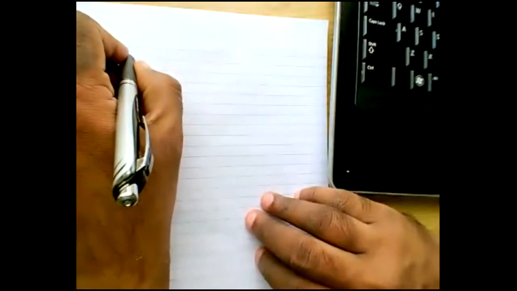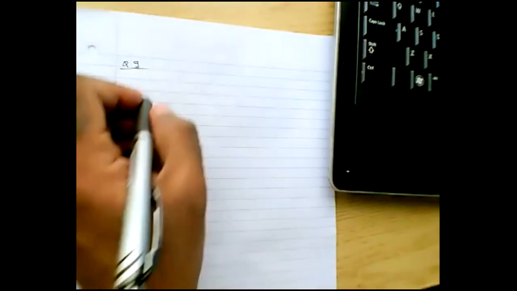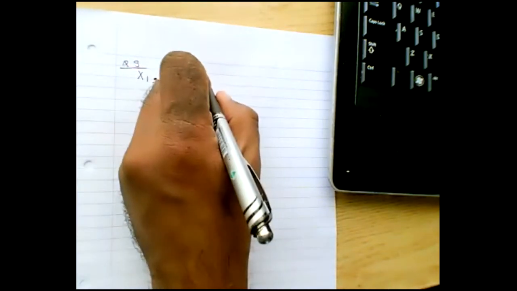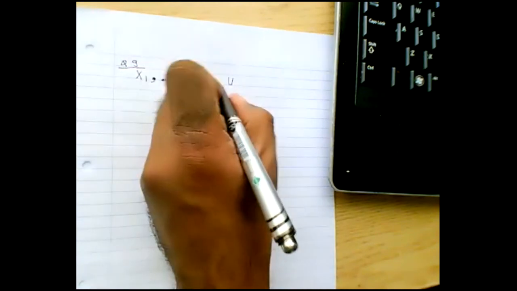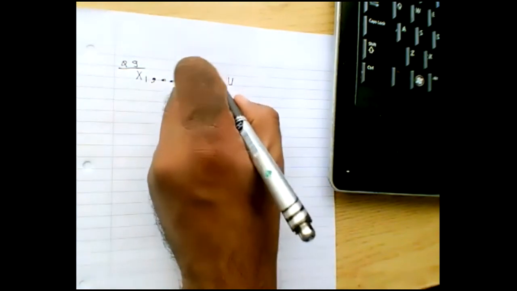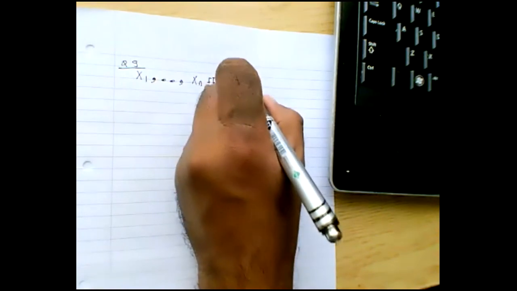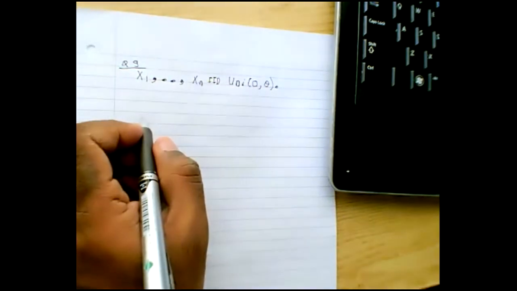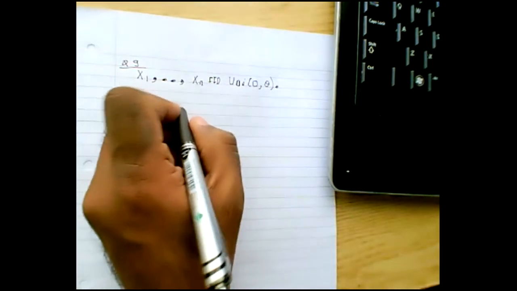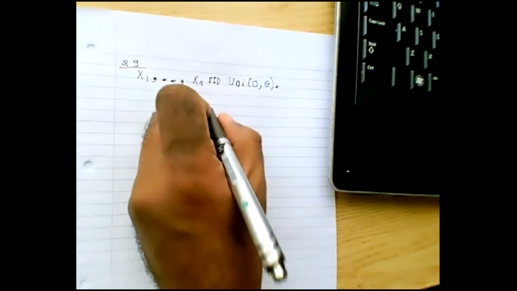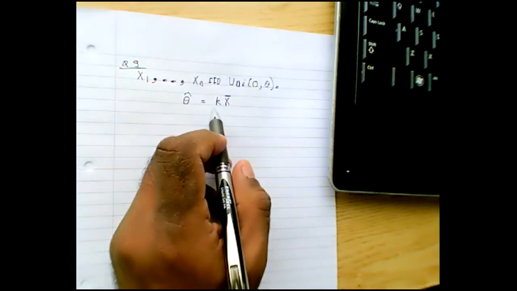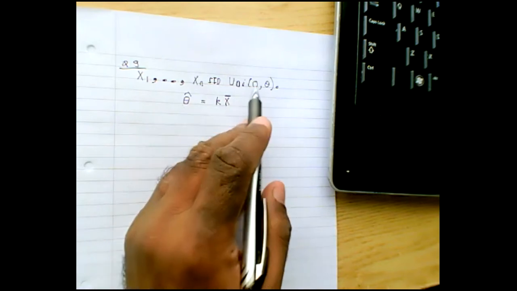Okay, so let me show you how to do this. This is question number 9. You have a random sample x1 to xn from a uniform distribution. So this is IID, uniform 0 theta, right? And you have an estimator for theta, which is k times x bar. The question is, we want to find the k so that this estimator is unbiased for theta.